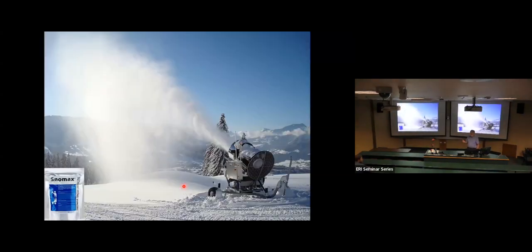So it's an interesting biological phenomenon, but it has some really important applications. So here you can see artificial snow production. If you've ever gone skiing, most ski resorts make artificial snow anymore, and most ski resorts that make artificial snow use the bacterium that I discovered to catalyze ice formation. You can buy it, it's called Snowmax.